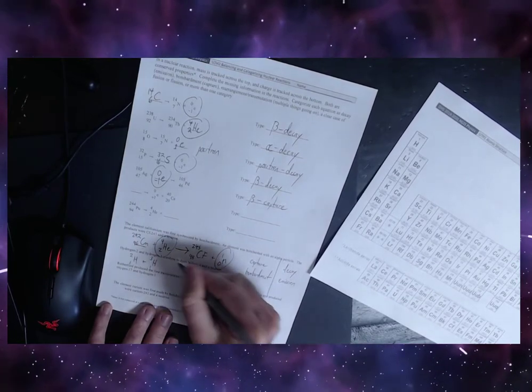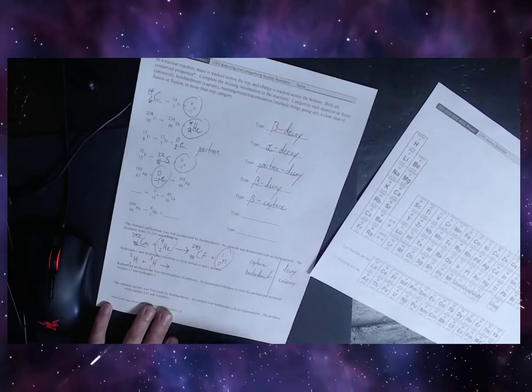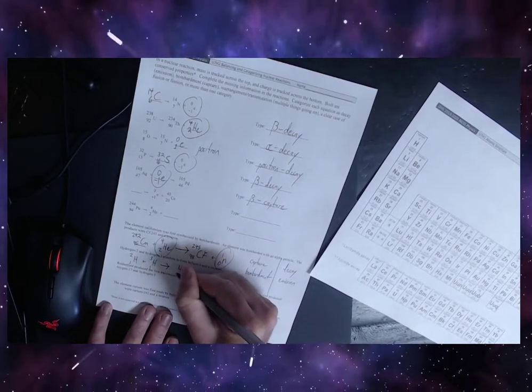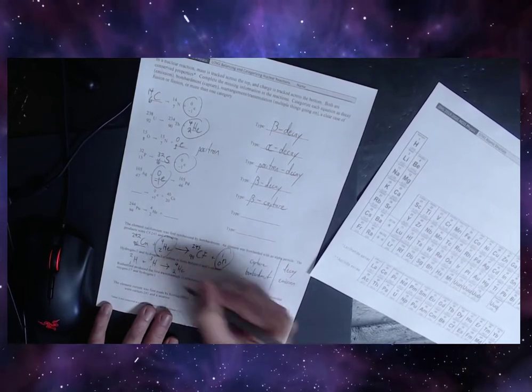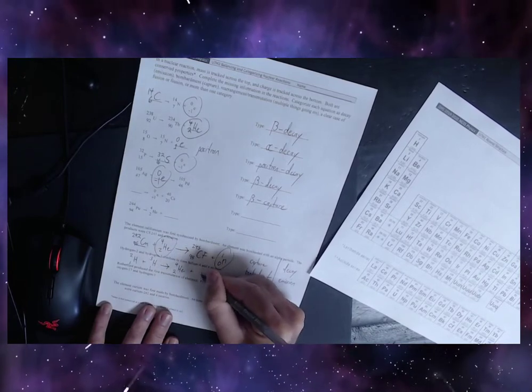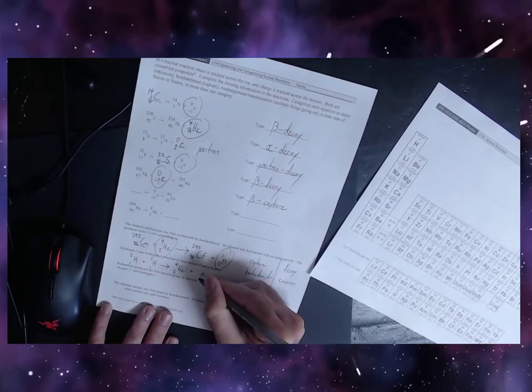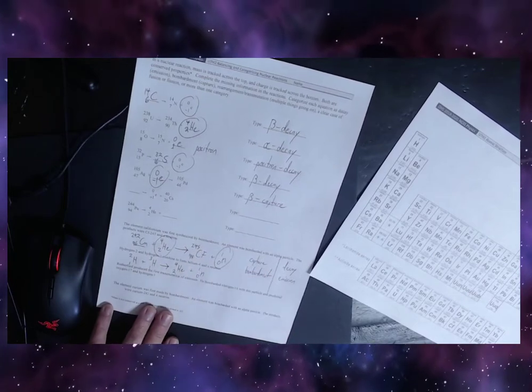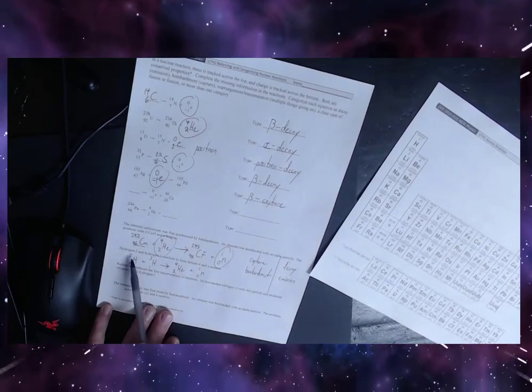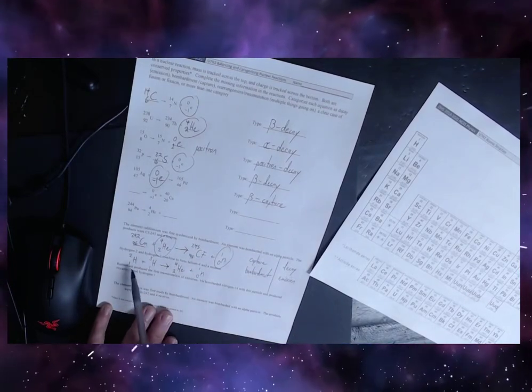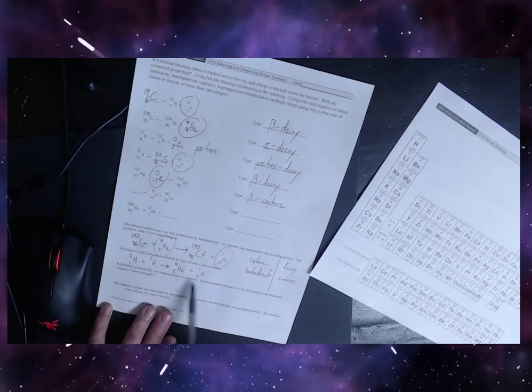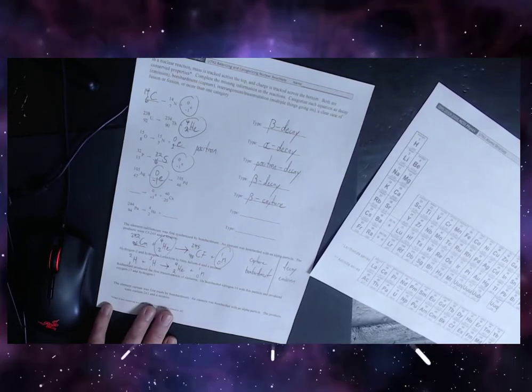So now this is afterwards. I put my arrow to make helium 4 and a neutron. A neutron has no charge, but it does have mass. And we'll double check. 5 equals 5. 2 equals 2. Yep, this works.